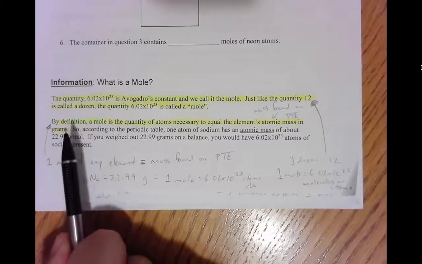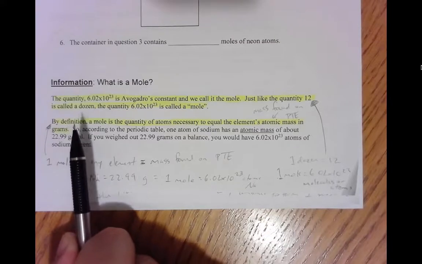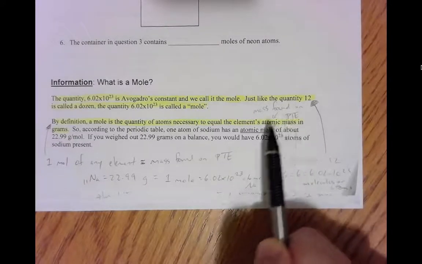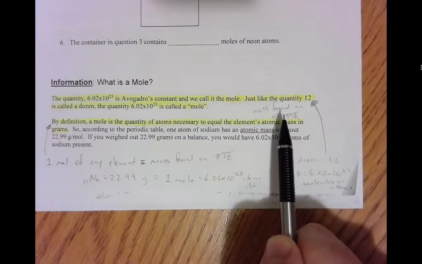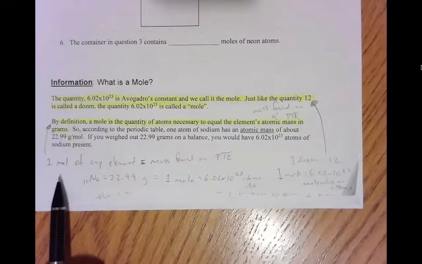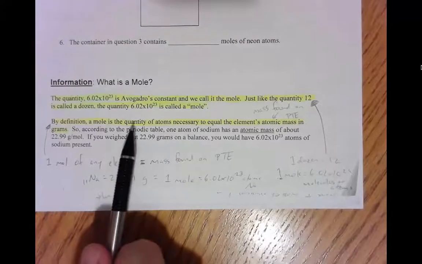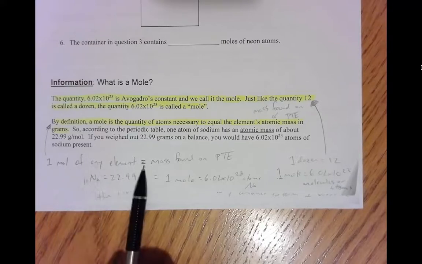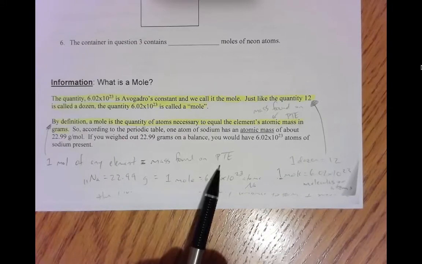By definition, the mole is a quantity of atoms necessary to equal the element's atomic mass. Remember guys, we just learned atomic masses. They're the mass that's found on the periodic table. And remember, it's the average of all the isotopes. So right down here, we can put in simpler terms what that just says. 1 mole of any element is always equal to the mass that's found on the periodic table.